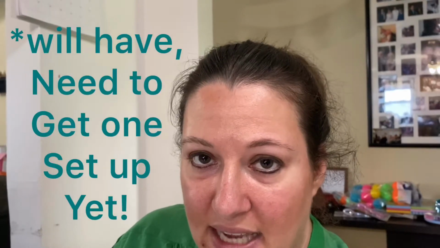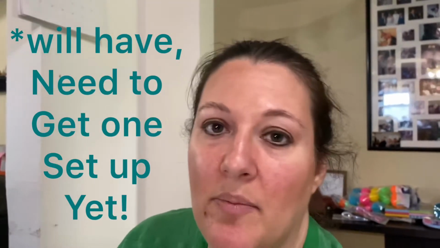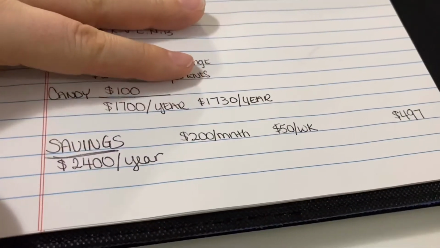Next is our savings. Our savings is actually kind of like a virtual envelope too. We have a separate savings account attached to our bank account that we can take out money and set into that savings account. For us, we chose to save $50 a week, which is $2,400 a year.